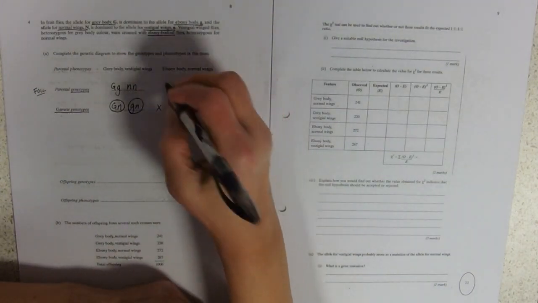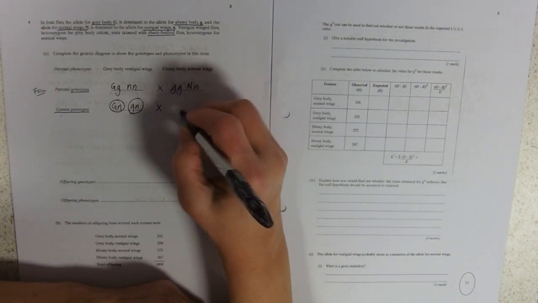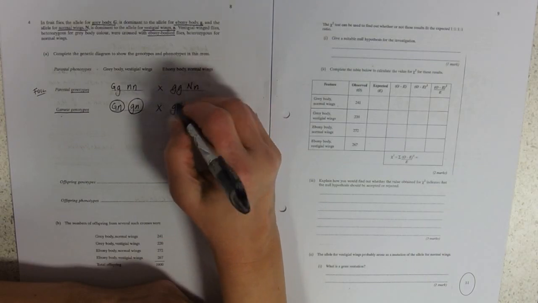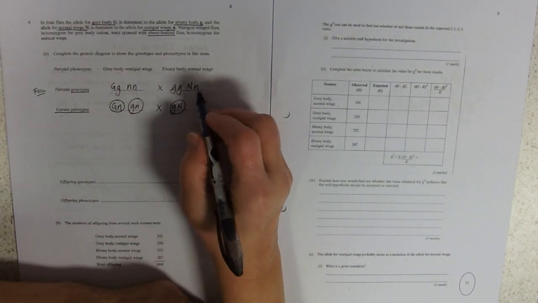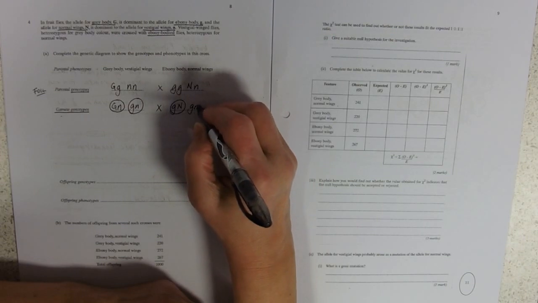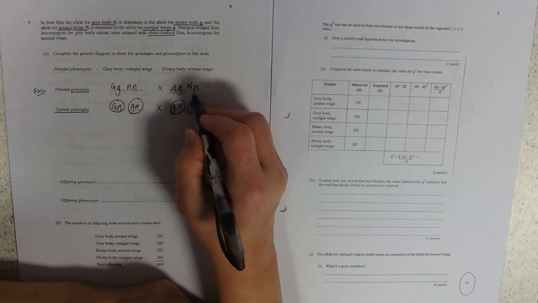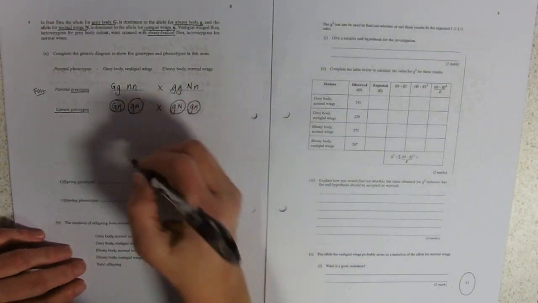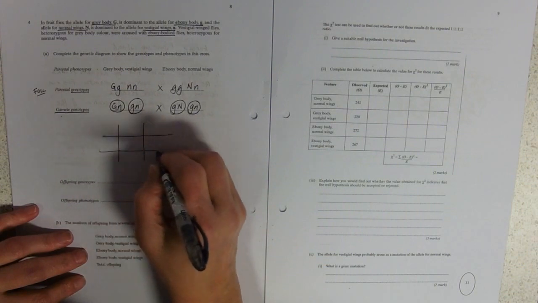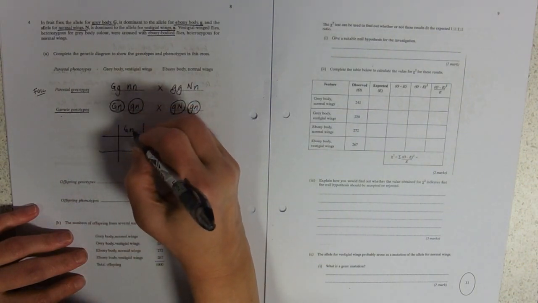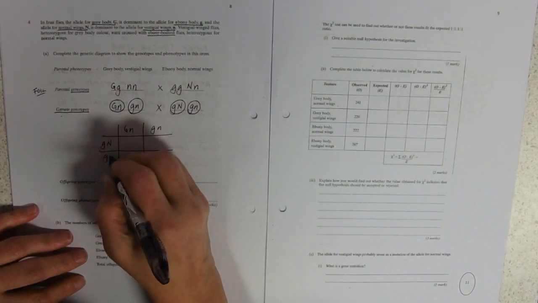I'm going to put my cross in there so that I don't get muddled. Little g, big N first. Outside, little g, little n. Different. Little g, big N, got one. Little g, little n, got one. And then they've left me a lovely space to do my Punnett square in. So parent 1, big G, little n, little g, little n, little g, big N, little g, little n.